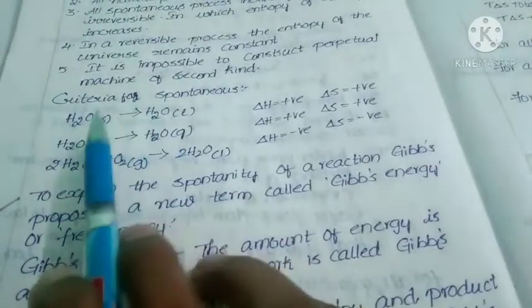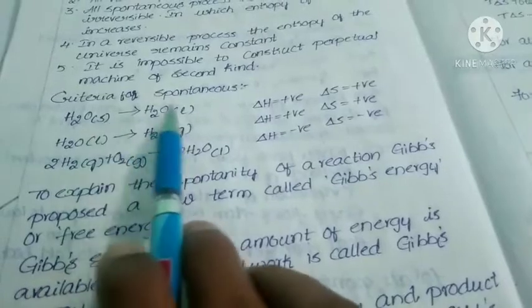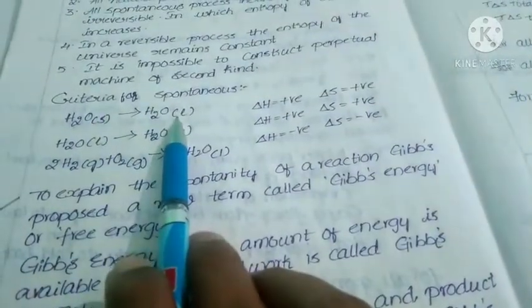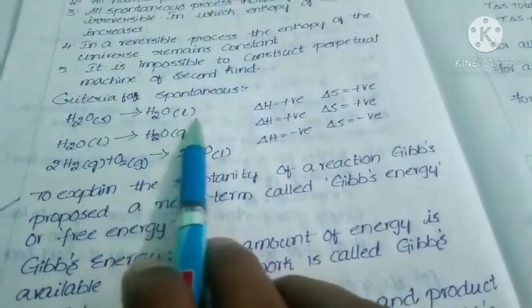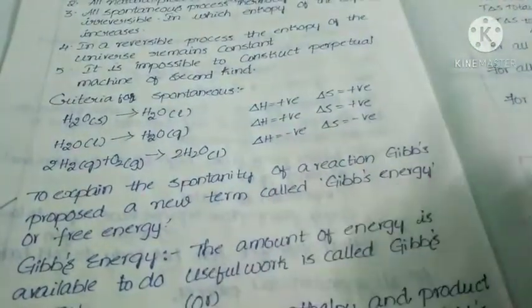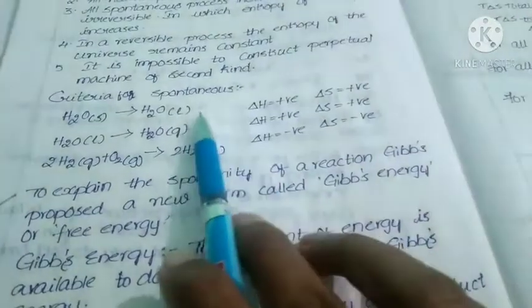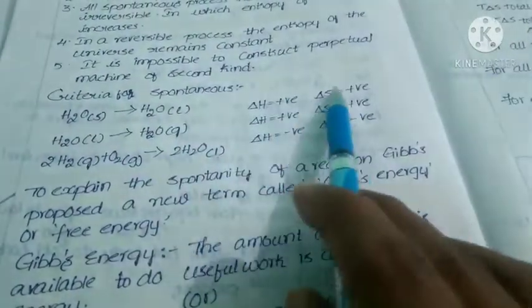What does this reaction indicate? Melting of ice. How can we say that ice is converted into liquid? H2O solid means ice. Ice is converted into liquid. That is melting of ice. That is a spontaneous process. If you put that ice under room temperature or room conditions, then ice is immediately converted into liquid. For that process, delta H is positive, delta S is positive.